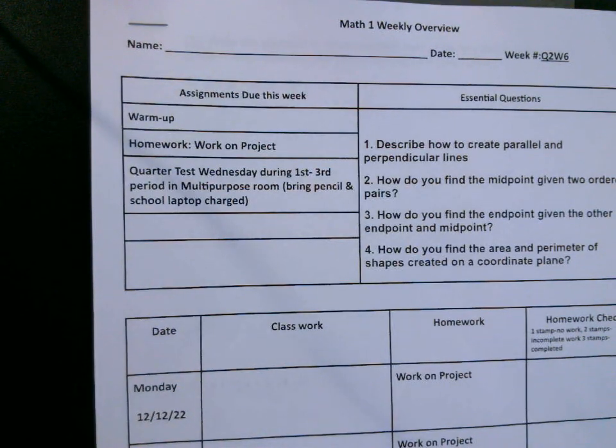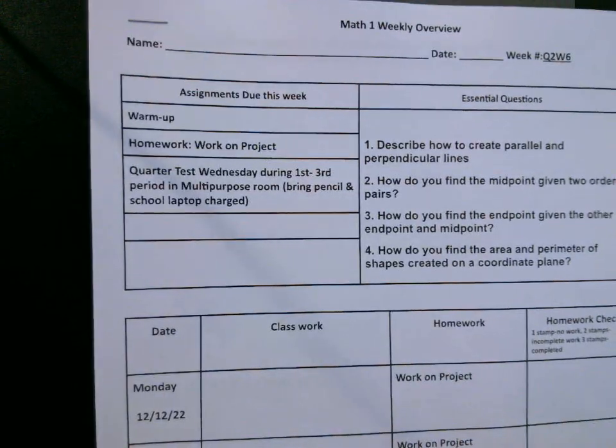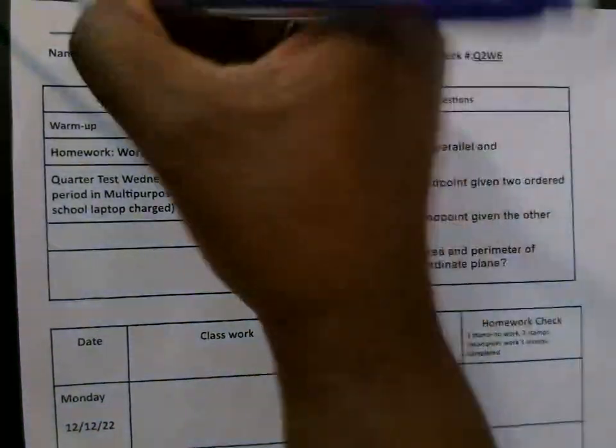All right, good people, if you haven't done so already, please make sure that your first and last name is on your packet.